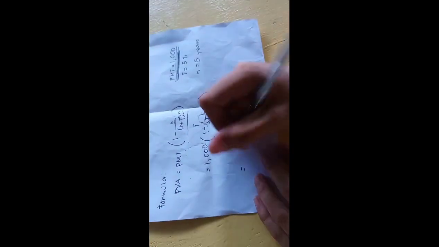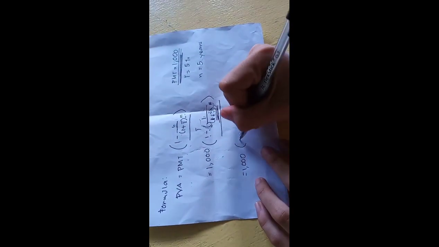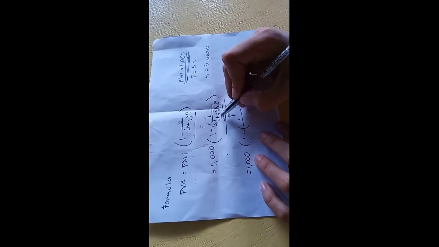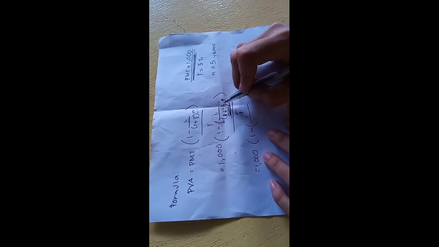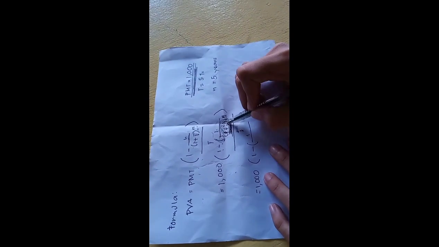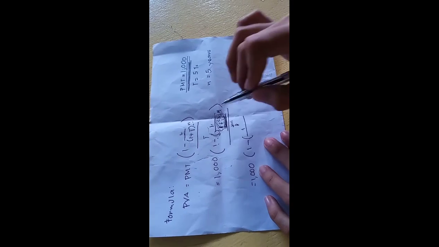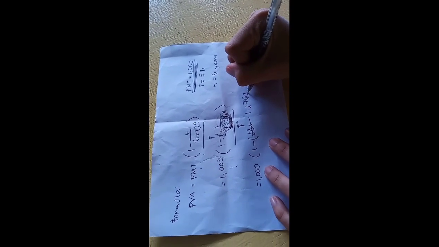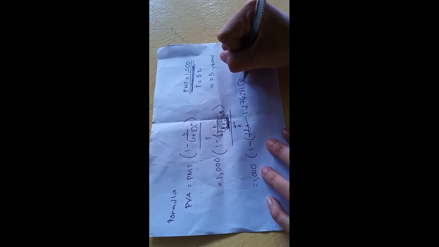So, first we get the total of 1 plus interest raised to the n. Once we get that total, we divide 1 by it. So, this will be 1.2762815628. Then divide by the interest 0.05.